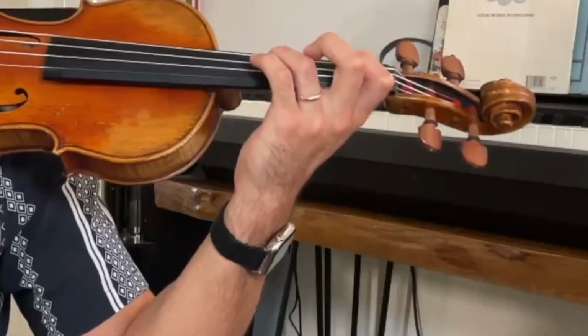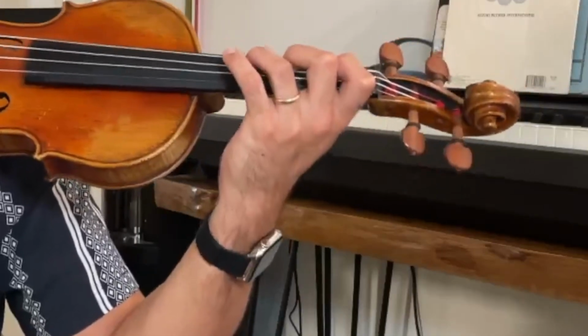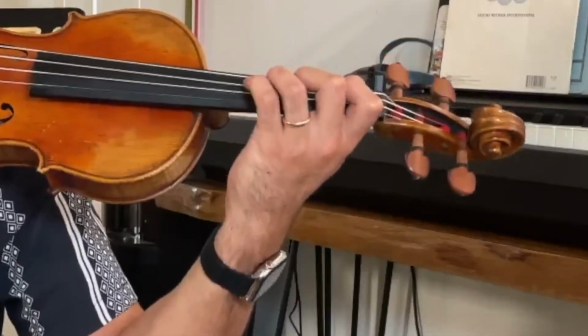If we wanted to make it a minor third, we would move that top note, that G sharp, down a half step to a G natural. And the way I would recommend doing this is by having your second finger on an F sharp and allowing your third finger to come down to meet that second finger.